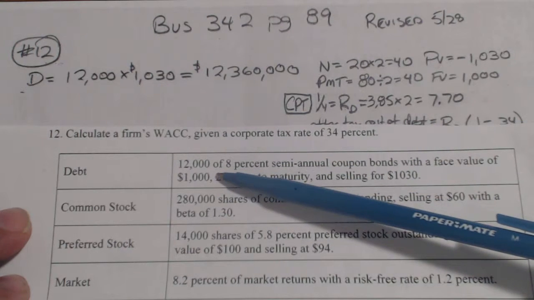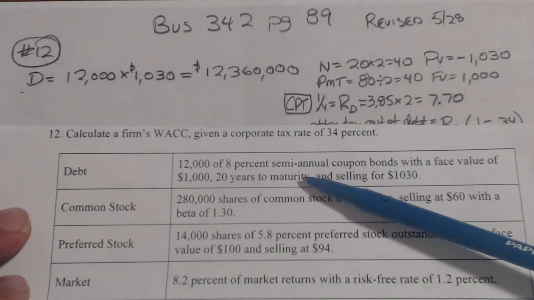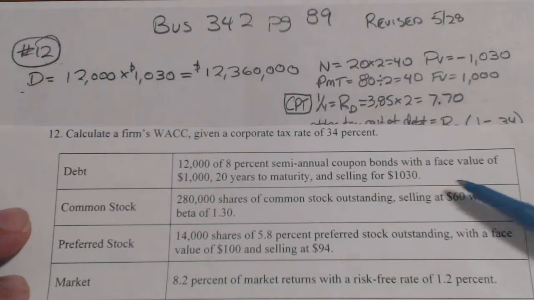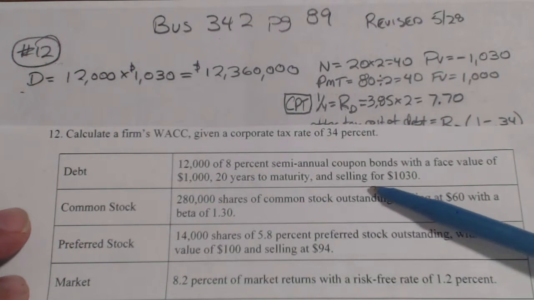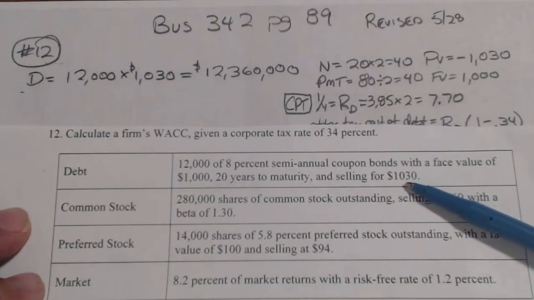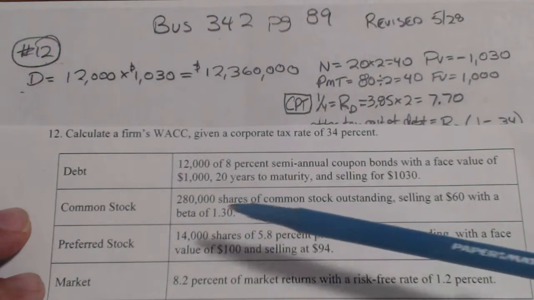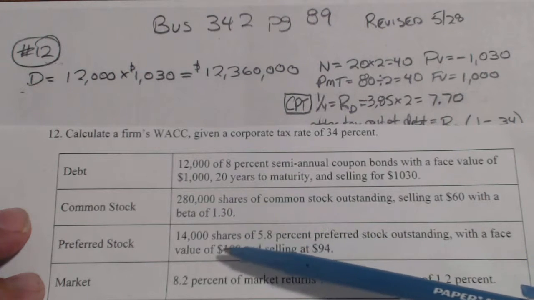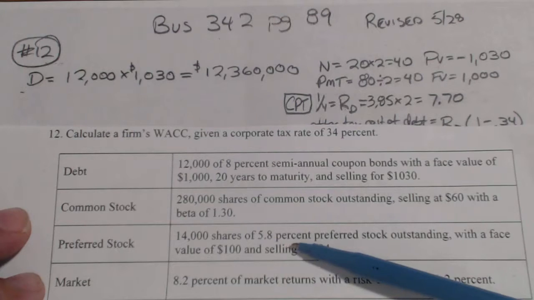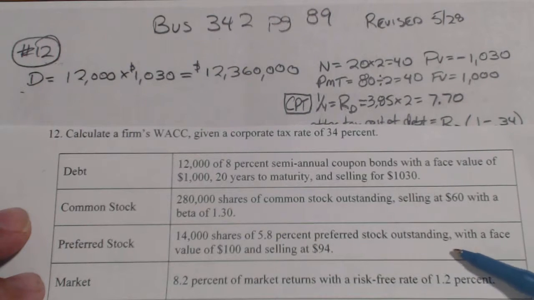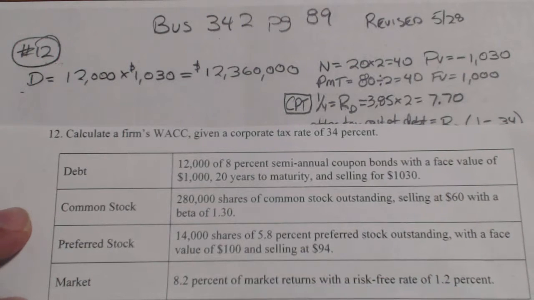Okay, the debt: 12,000 bonds of 8% semi-annual coupon bonds with a face value of $1,000, 20 years to maturity, selling for $1,030. 280,000 shares of common stock, selling at $60 with a beta of 1.3, and 5.8% preferred stock outstanding with a face value of 100 and selling for 94. And then they give you some more information.